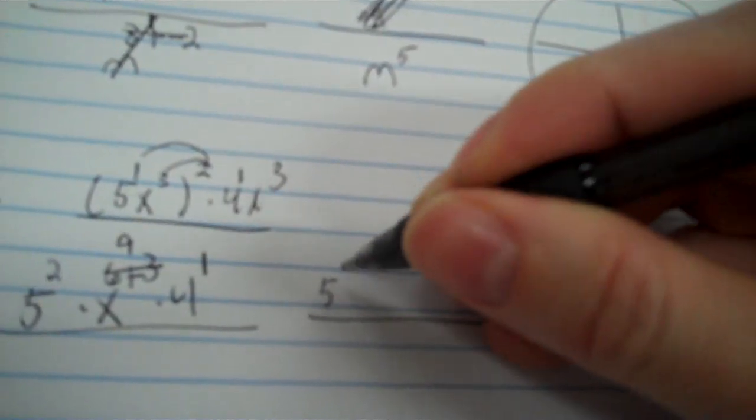Okay, and for x, we need to add the powers. We need to take 3 times 2, that's 6, and then we have this 3 right here. So 6 plus 3 is 9. Now 4 is to the 1, but it's not in parentheses, so we will put a 1. A 1 is what we will put. Okay, those are all positive, so you can carry them all straight over.